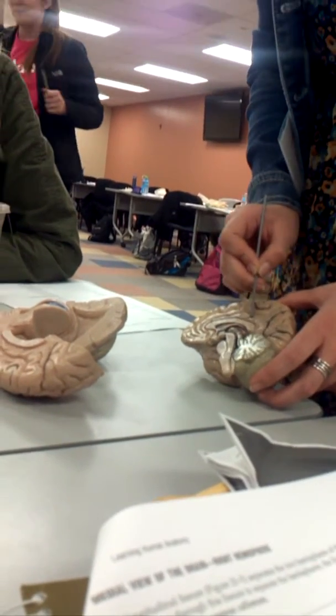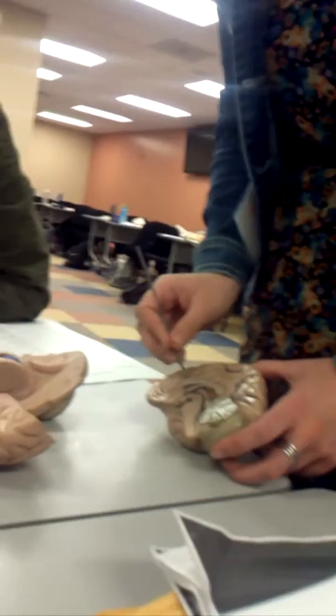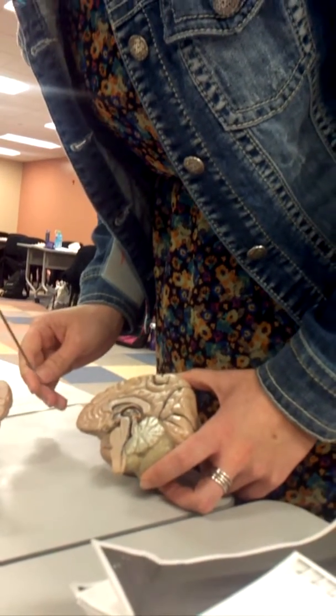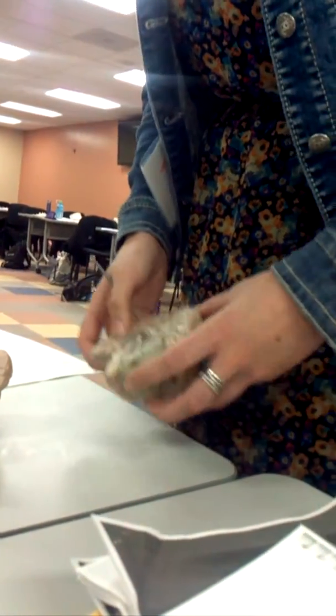Perfect. What's this one? This gyrus? Limbic. Say that again? Limbic. Here's a parahippocampal gyrus. Do you guys need to know that one? I don't see it. Just kidding, you guys don't need it.